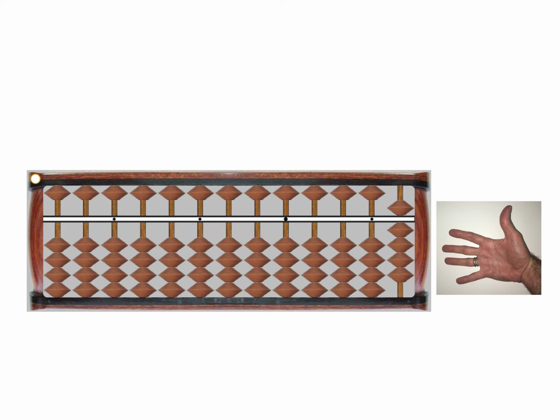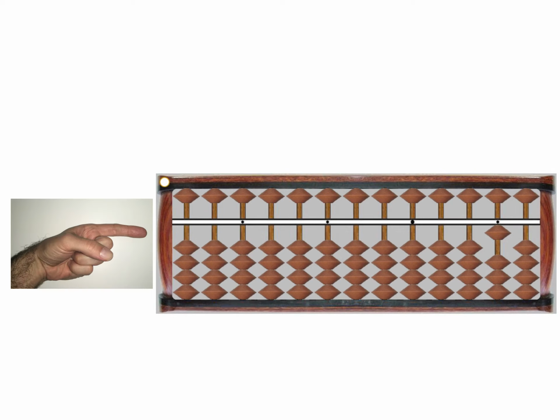Now, to replace those 9 beads, if we wanted to add 1 to them, right, because we can't add any more beads here, then we replace them with 1 bead from the tens column, and we replace this entire hand with 1 finger from the other hand. So the finger of the left hand represents 10, right? 1 value of 10.